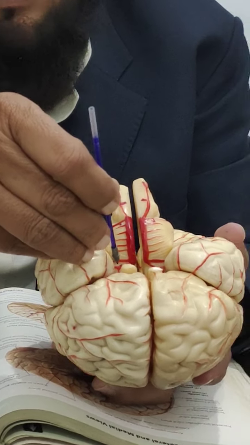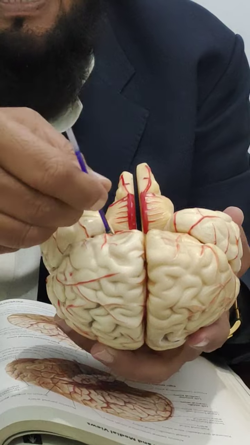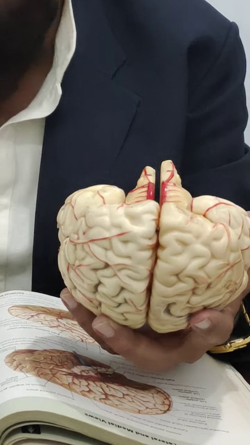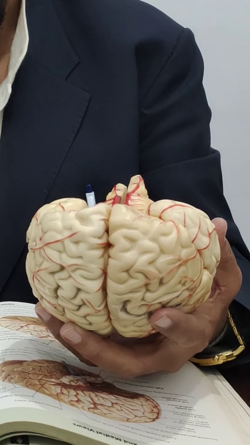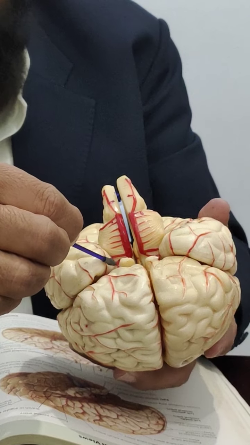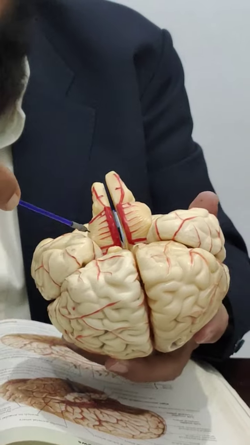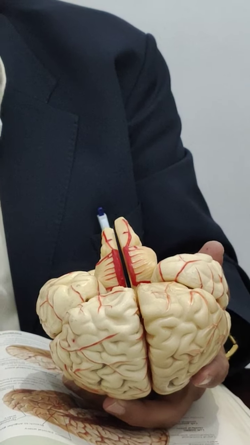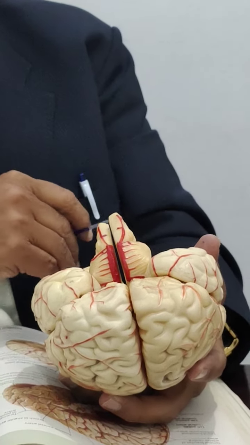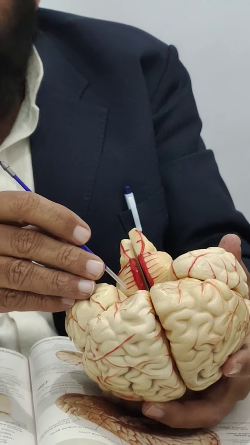From this, one branch comes to this side and enters the stem of the lateral sulcus. This middle cerebral artery, which originates from the internal carotid artery, is bigger in caliber and more direct as a continuation of the internal carotid artery. Because of this, it is more prone to embolism.